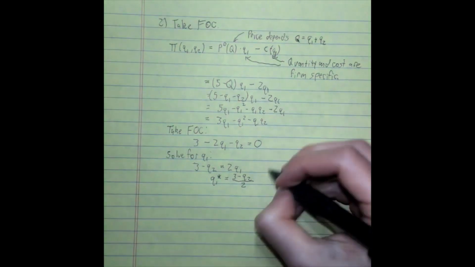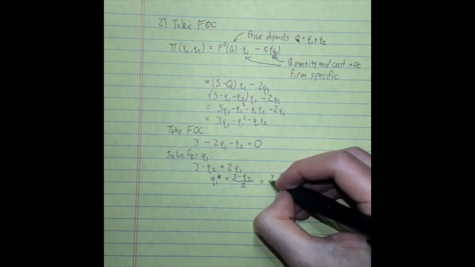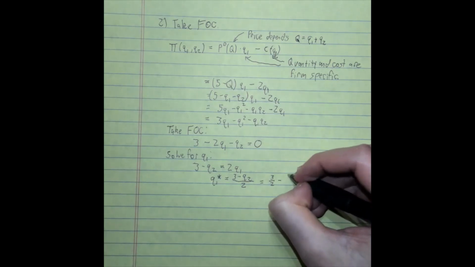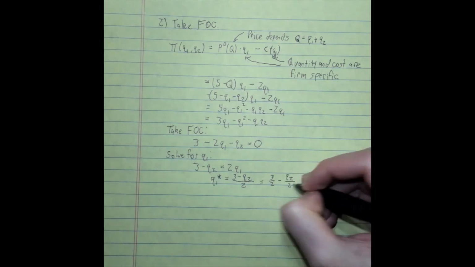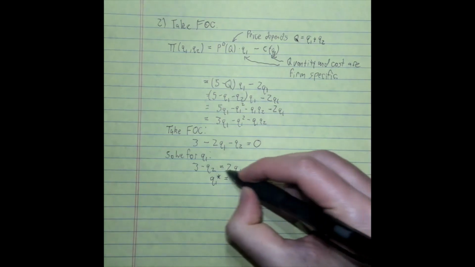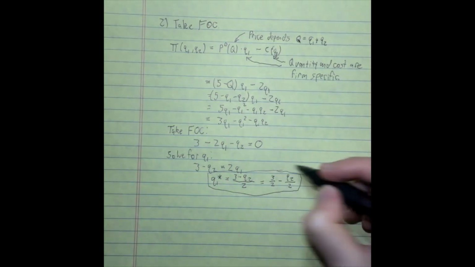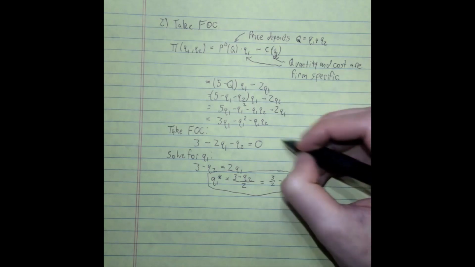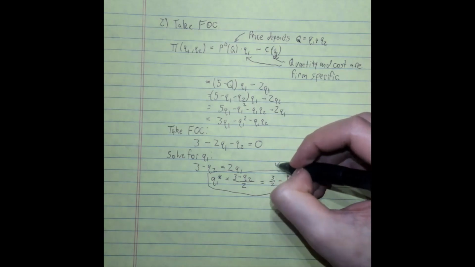All right, and I'm just going to write it this way, 3 over 2 minus Q2 over 2. Okay. So this is firm 1's best response function.